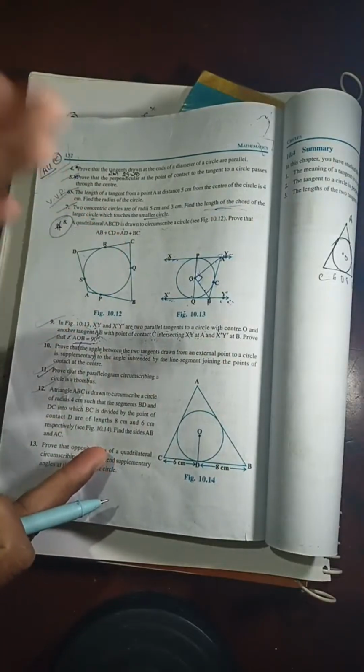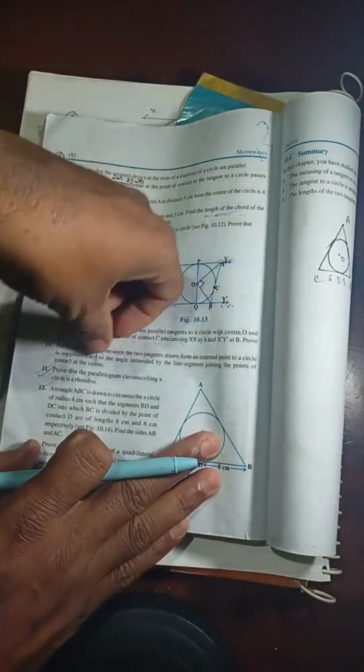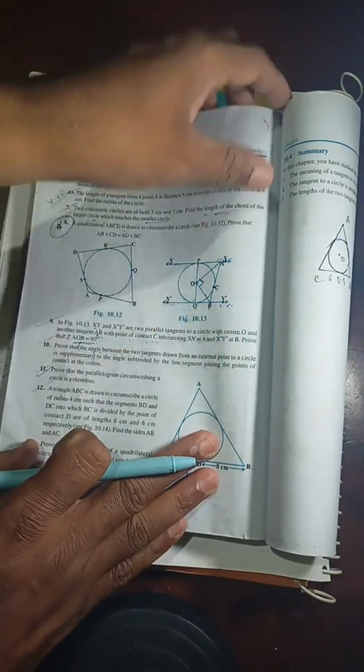The angle between the two tangents drawn from an external point. From the external point we are drawing the two tangents touching the circle, and we have to prove that the angle is equal to 180 degrees. The angle subtended by the line segment joining the points of contact at the center of the circle. So which is nothing but very easy.